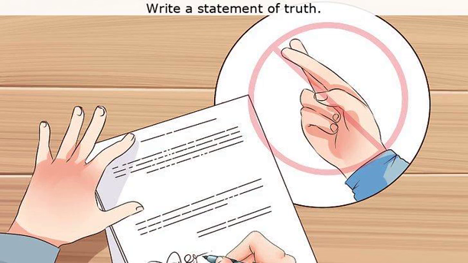Step 2. Write a statement of truth. Make a clear statement that the affidavit is a complete representation of the facts to which the affiant is swearing. This assures readers that the affidavit is not a partial statement and that it includes all of the information the affiant has on the subject. It is common in the U.S. to end an affiant's statement with the sentence, "Further affiant saith not."